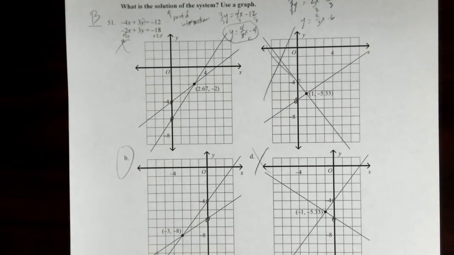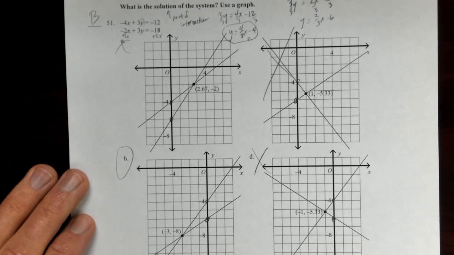Number 52. Number 52 says Kendra owns a restaurant. She charges $3 for 2 eggs and 1 piece of toast, $1.80 for 1 egg and 1 piece of toast. How much does Kendra charge for an egg?